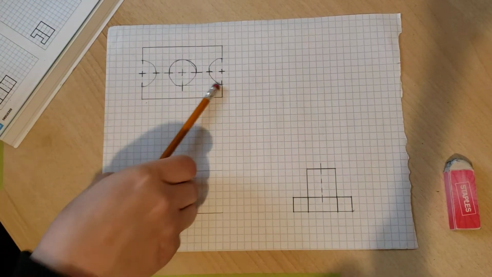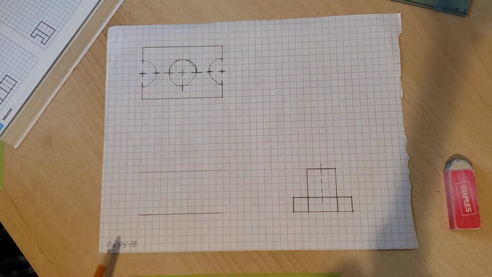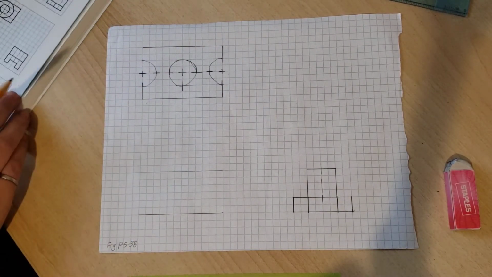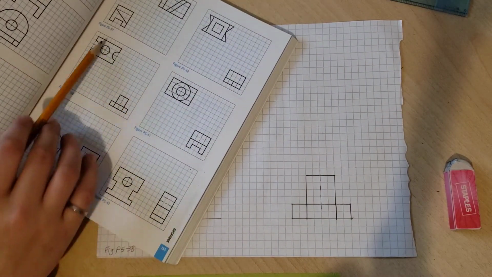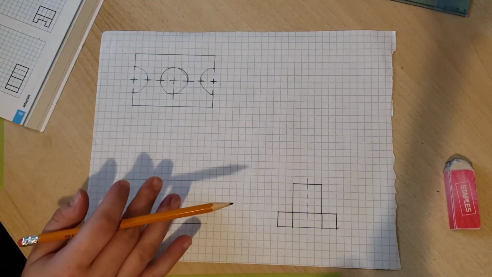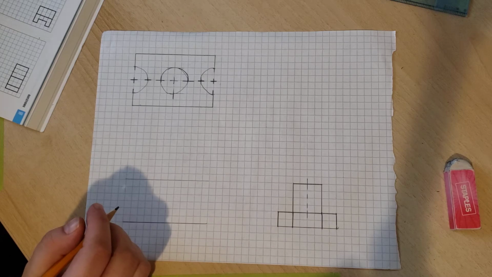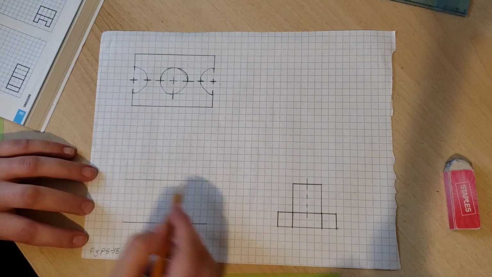Okay, and this time we're going to do section view. So we're doing problem P538 in the text. So we're given two views and we're asked to create a section view of the third view. And in this case, we want to sketch a half section as the missing view. So we're going to make this a half section.